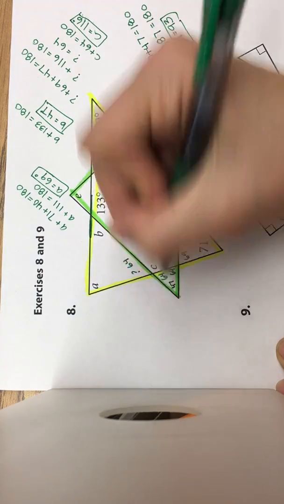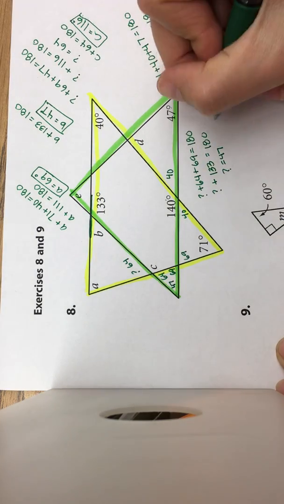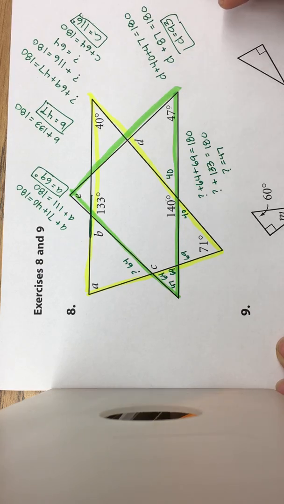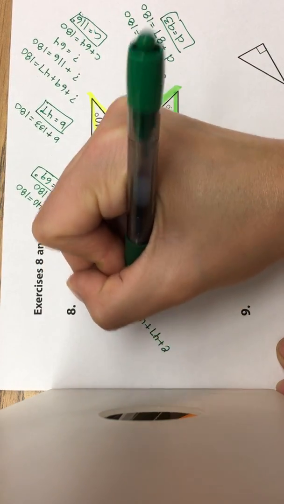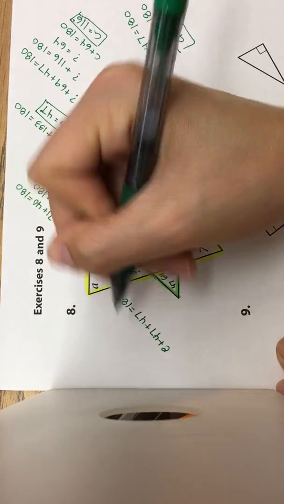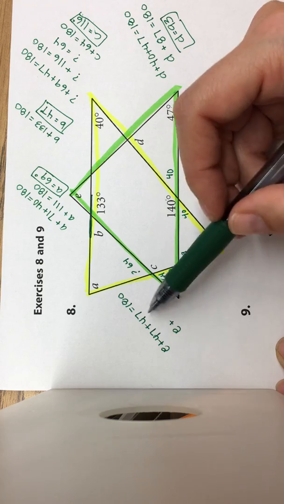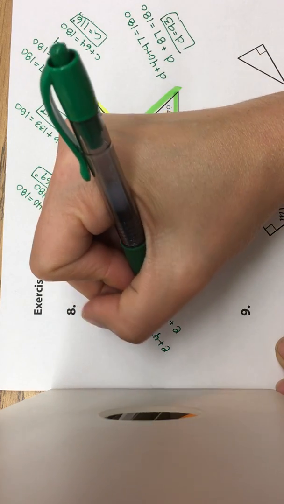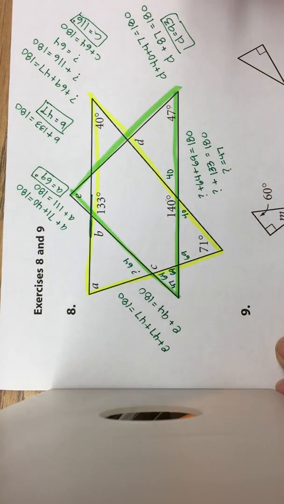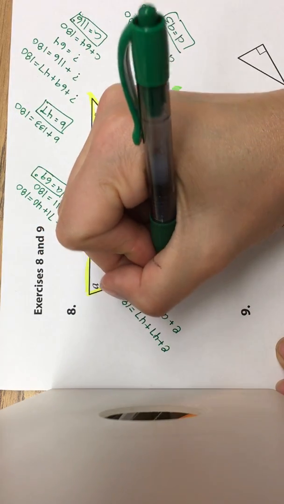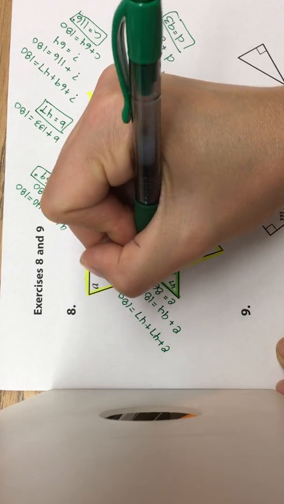Okay, so 47 here, which means that E plus 47 equals 180. So we'll work over here. E plus 47 equals 180. So E plus 94 equals 180. Subtract 94 from both sides, and we get E is equal to 86 degrees.